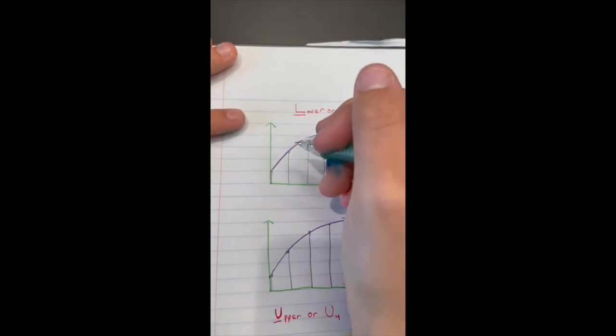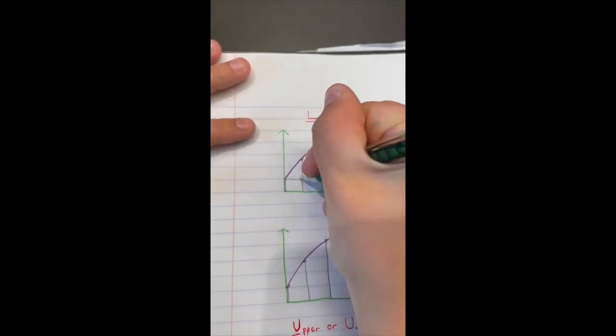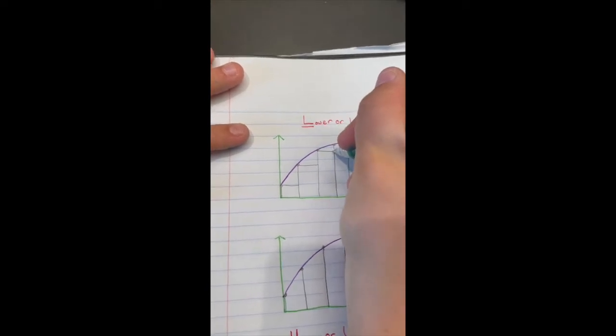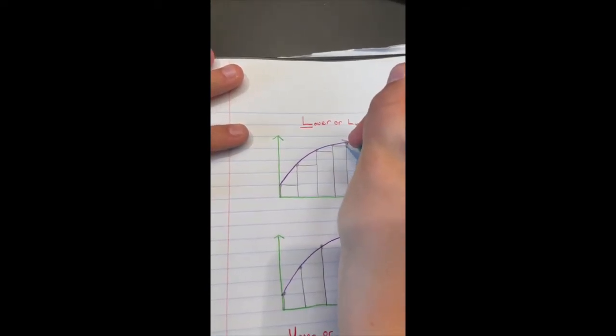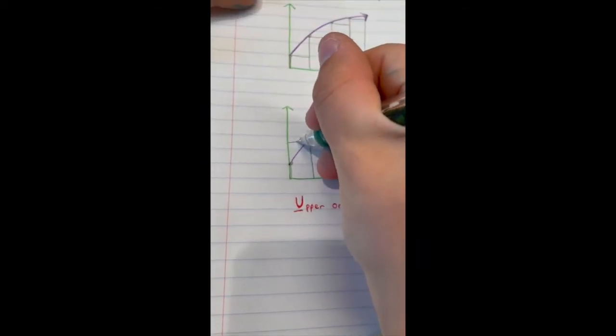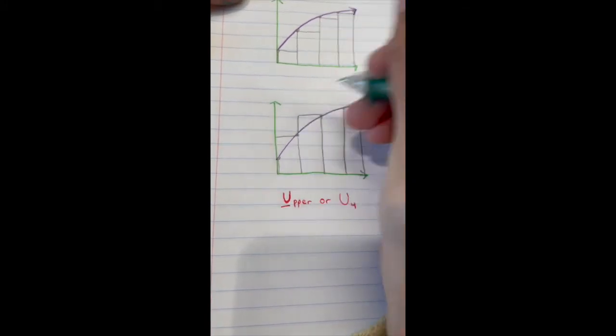Lower, drawing the rectangles according to the lowest point on the rectangle interval, as you can see in the graph. Upper, drawing the rectangles according to the highest point on the rectangle interval.